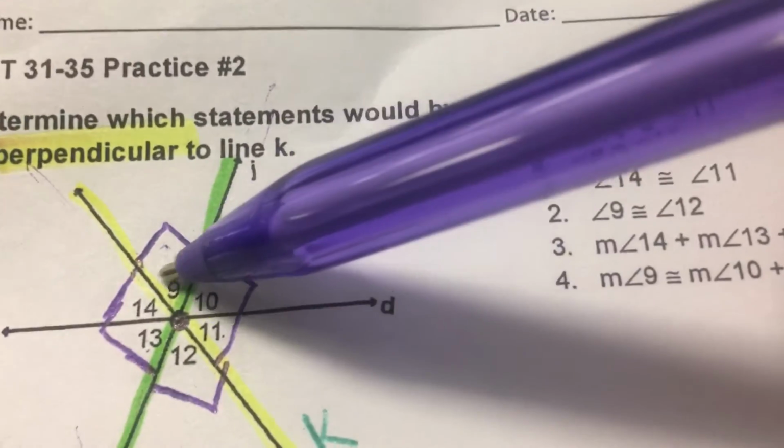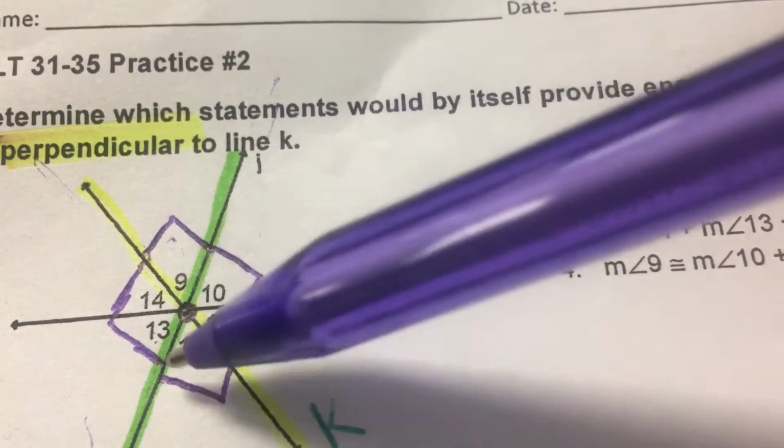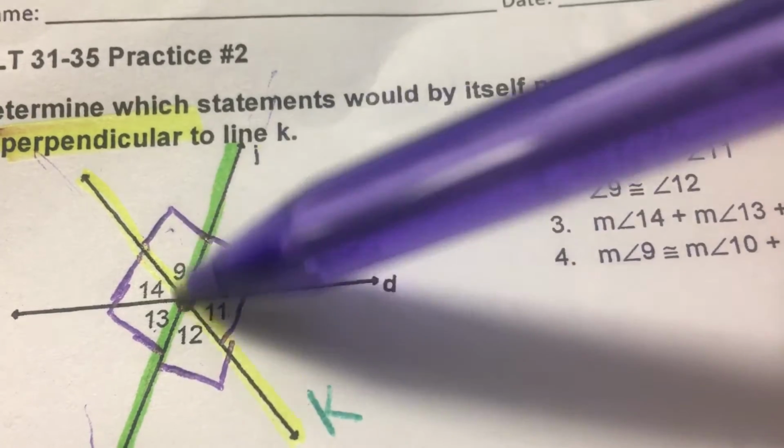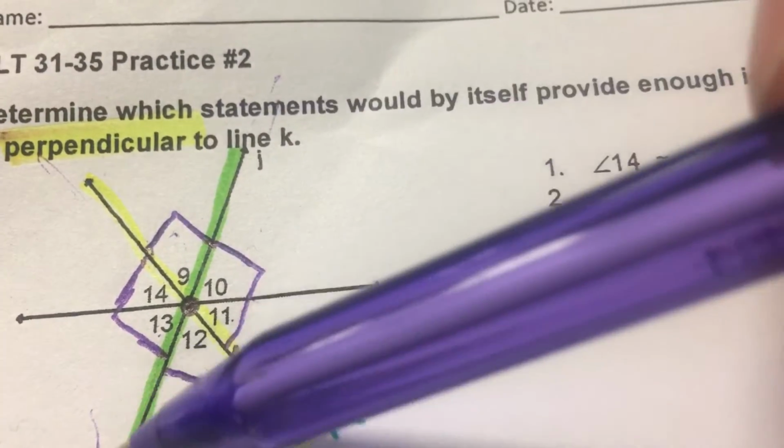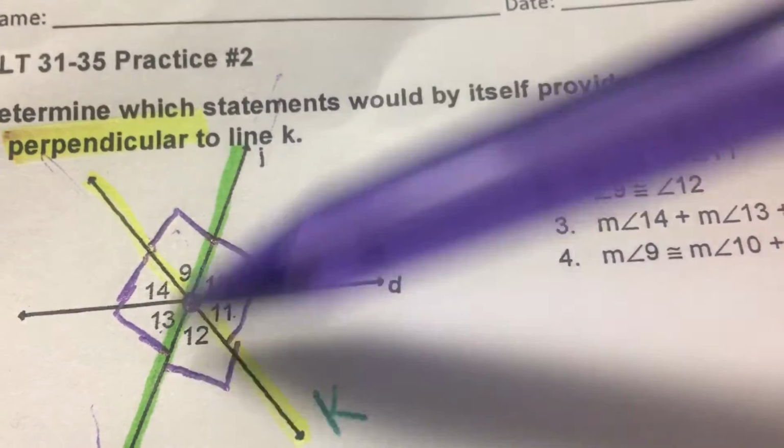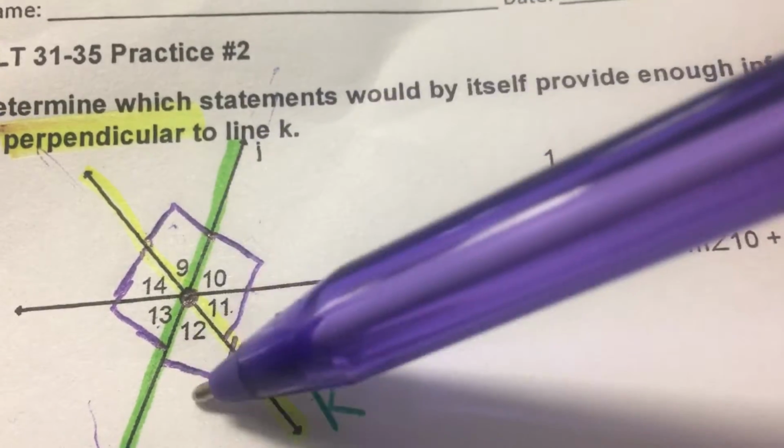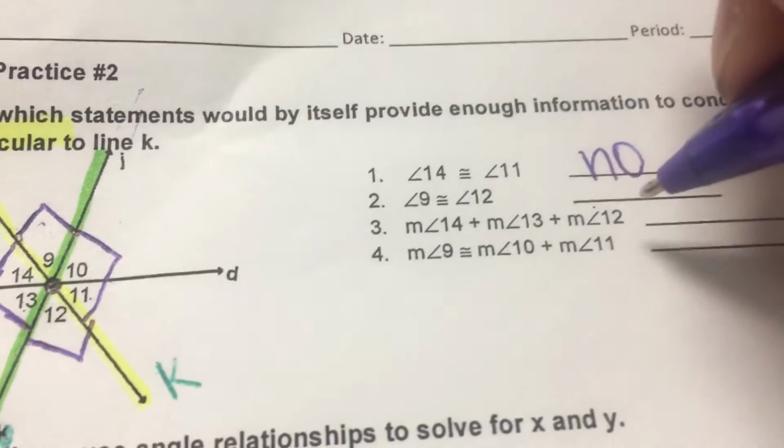Now, if 9, which I have a whole box around, was equal to 12, which I have a whole box around, would these lines be perpendicular? And the answer is yes, because I have a box and I have a box, both 90 degrees, so that would be a yes.